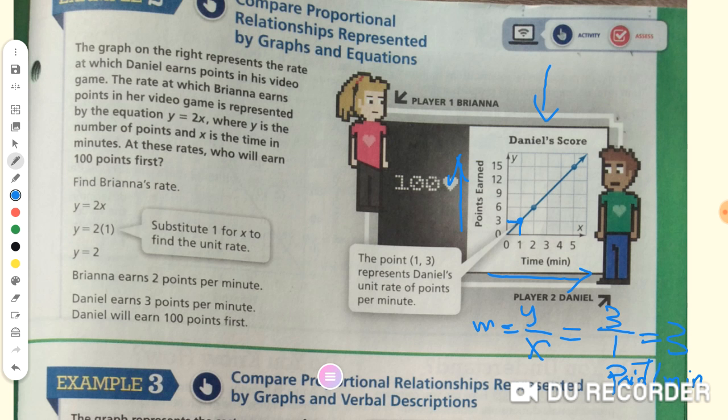So Daniel earns 3 points per minute when we play this game. And what about Brianna? Brianna earns points in the equation y equals 2x. So here I can write y over x equals 2, so it's 2 points per minute.